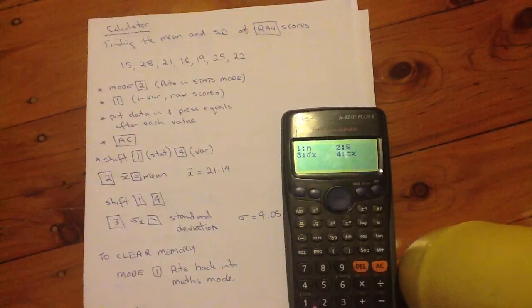Pressing number 2 gives you the mean, x bar. Number 3 is the standard deviation of the population, and 4 is the standard deviation of a sample. So if you're told that out of a sample of 100 people, 20 people's information was collected, what's the standard deviation of that 20 people, then you would use 4. Most of the time, unless you're told that it's a sample, we're finding the population standard deviation.